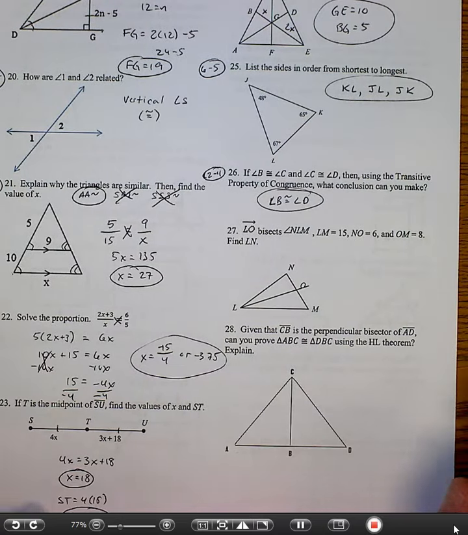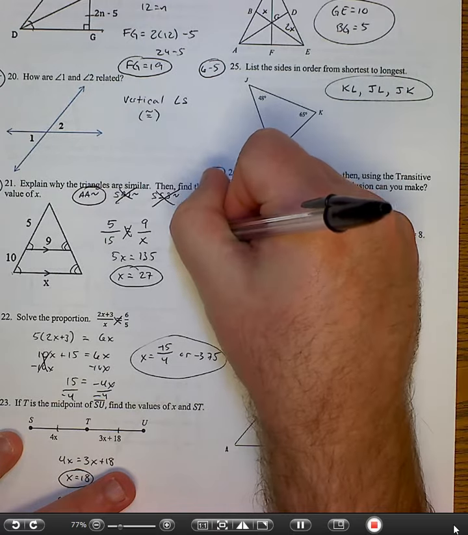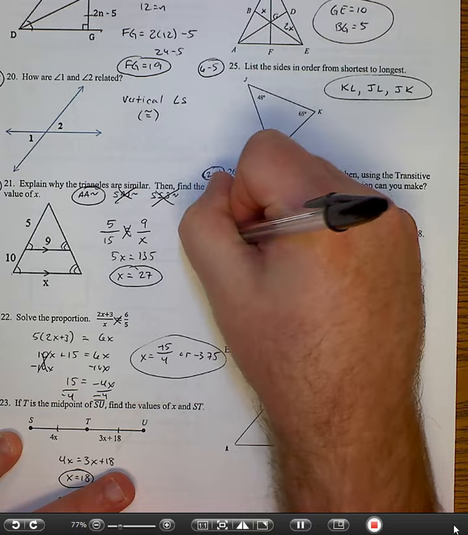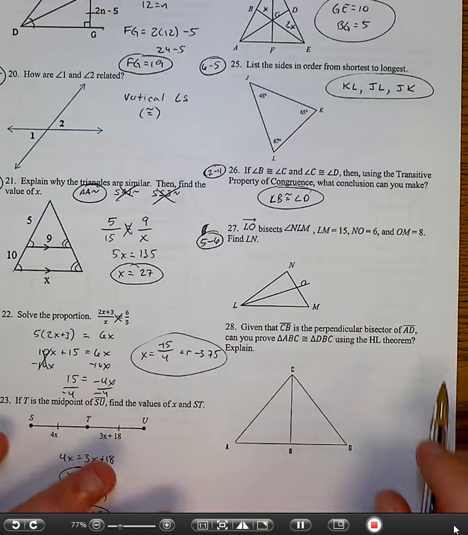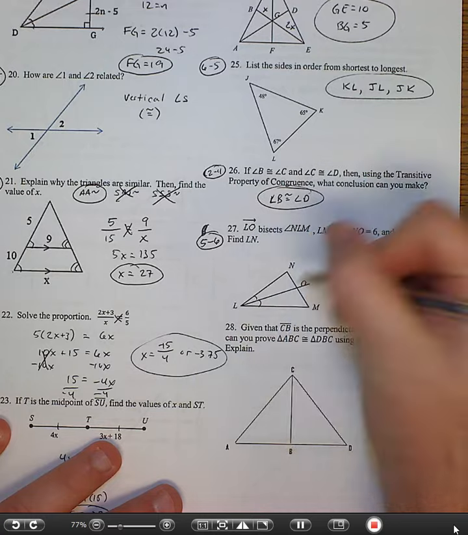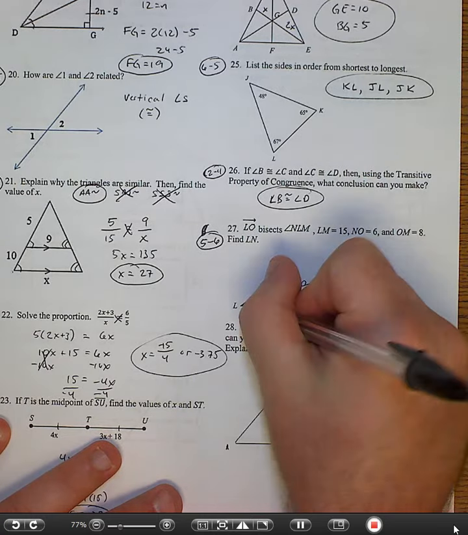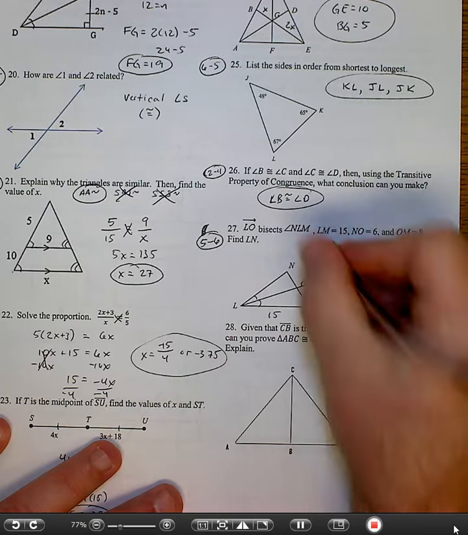27, LO bisects angle NLM. LM equals 15, NL is 6, OM is 8, and find LN. This is Unit 5, Lesson 6. So I'm going to label all those pieces. LO bisects NLM. So these two angles are congruent. LM equals 15. NO equals 6.